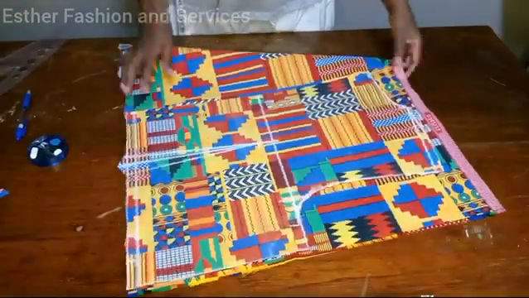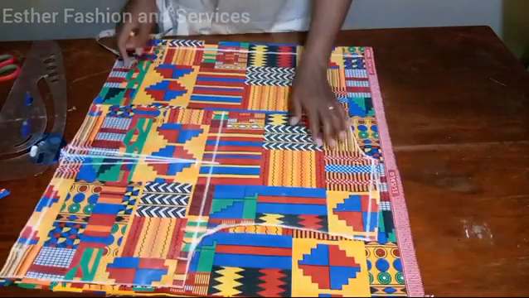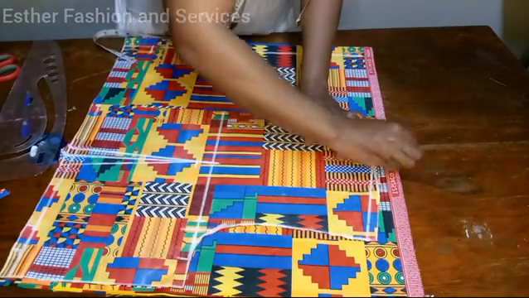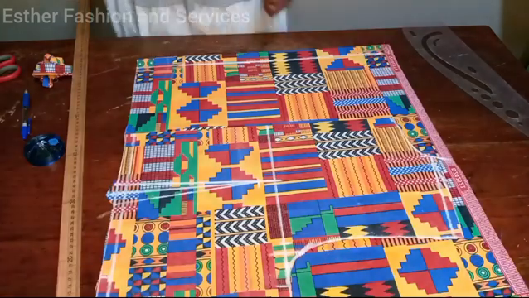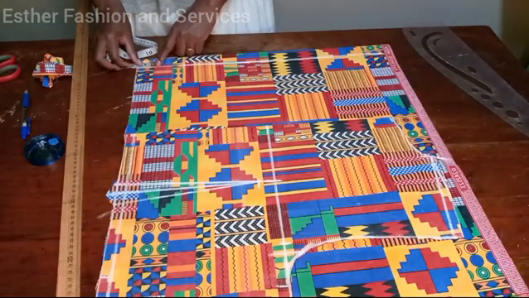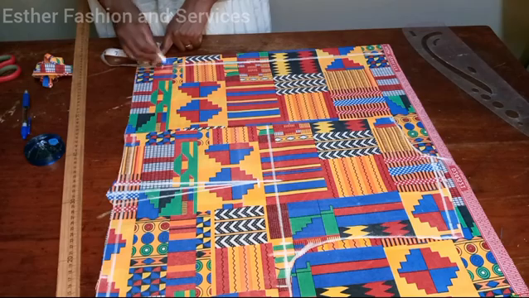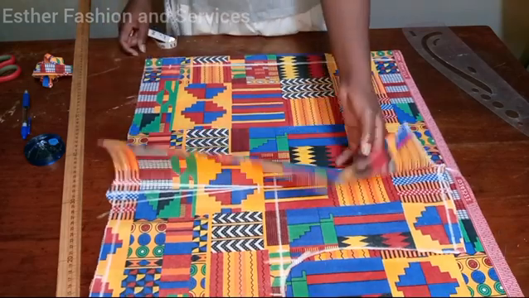After this, I will open the front like this. Then I will trim the excess. This is it. I'm going to mark the neckline. The neck width of the back is the same as the neck width of the front. So from this point here, I will go up by 1.5 inch. You can use more or less than that. It depends on your preference.